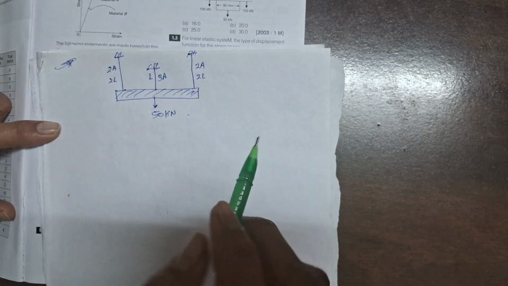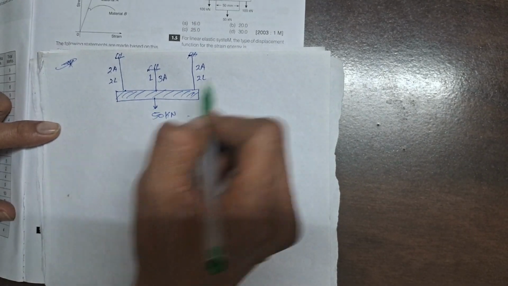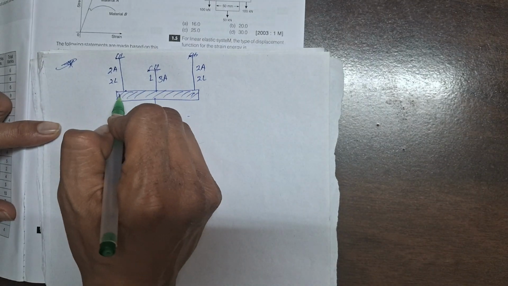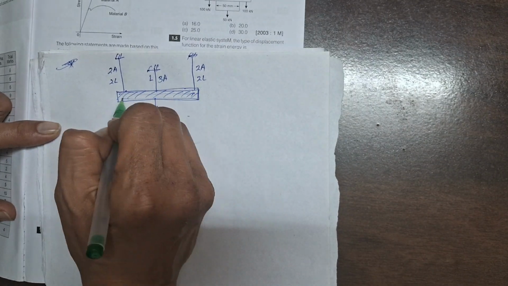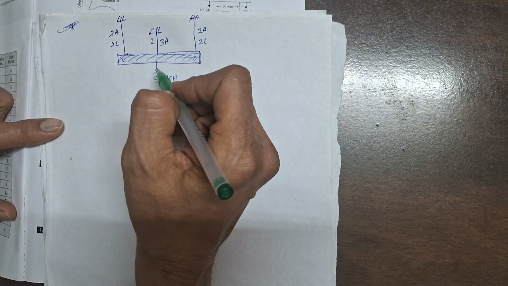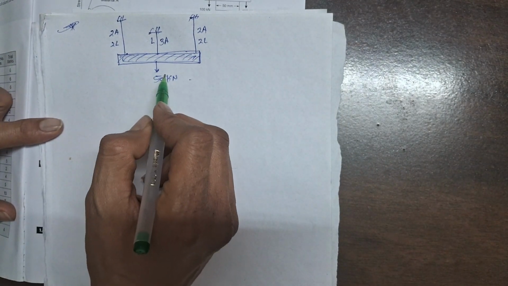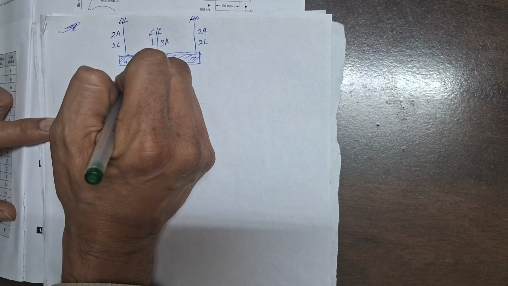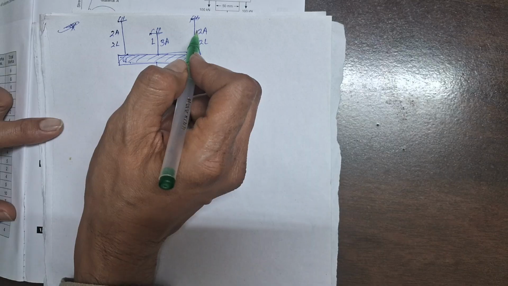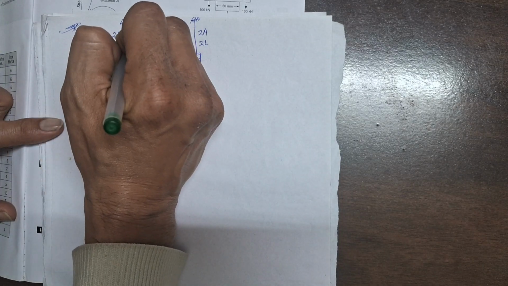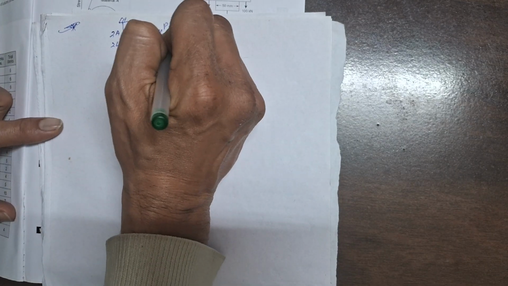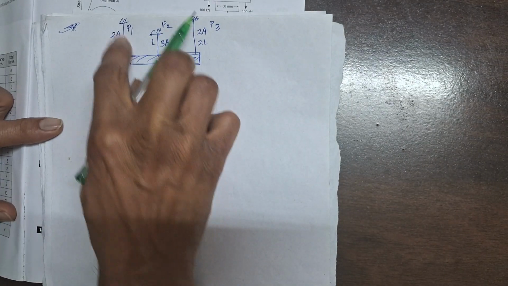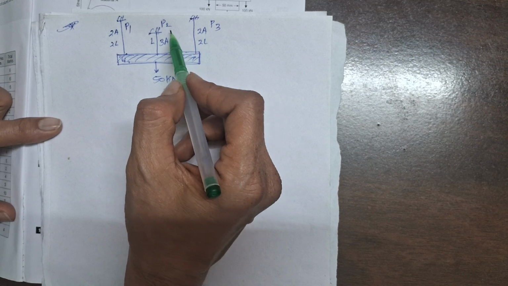Rigid bar means it will not deflect. It will remain straight only. Either it will go up or it will come down, but it will remain in a horizontal position only. Okay, so now what happens when the load is in downward direction? Because of this rigid bar, there will be some tension in this. Suppose I am calling the forces P1, P2, P3. So forces in first bar is P1, second is P2 and third is P3.